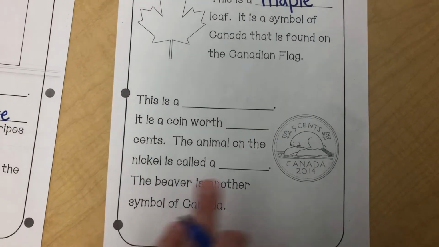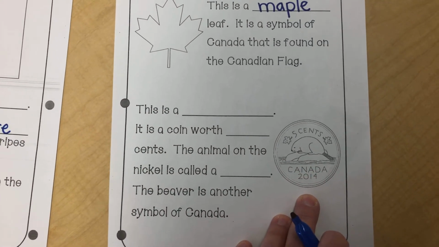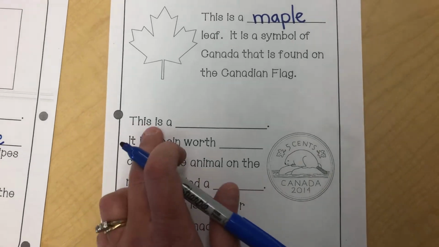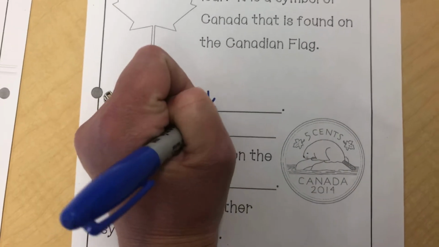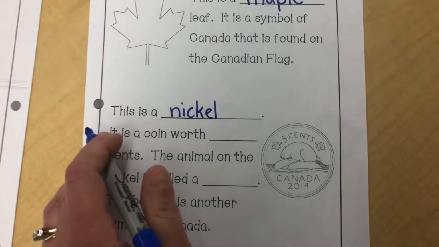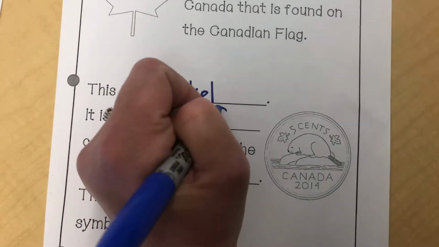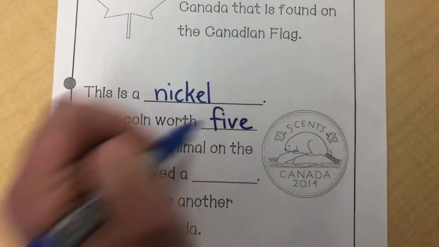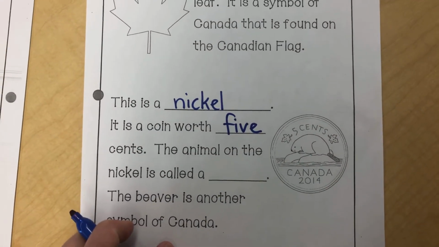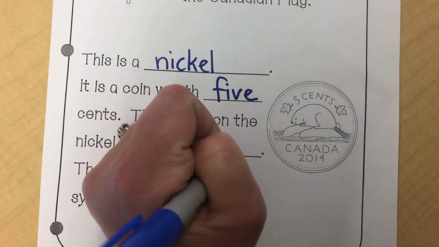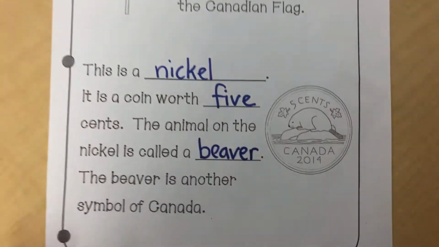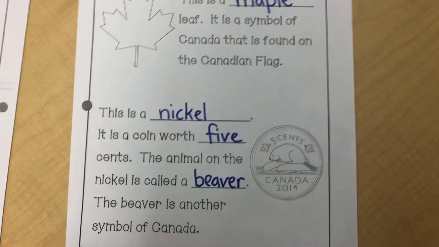Now, what is this? Do you know the name of it? So this is a nickel. We call it a nickel, N-I-C-K-E-L. It's a nickel. It is a coin worth 5, F-I-V-E, 5 cents. The animal on the nickel is called a, what animal is that? Yeah, a beaver. Beaver, B-E-A-V-E-R, beaver. The beaver is another symbol of Canada.